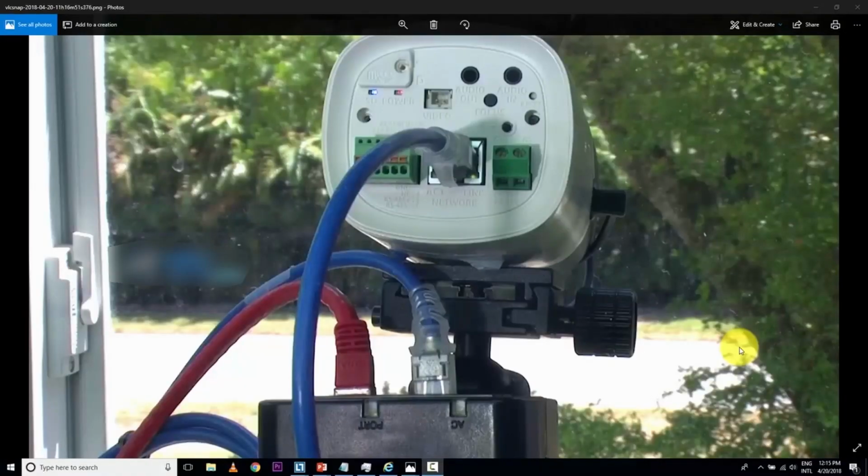In this video, I'm going to show how much bandwidth an IP camera can use and how you can measure it. So keep watching. Okay, let's talk about bandwidth for IP camera. I want to show you first this picture that I have here.